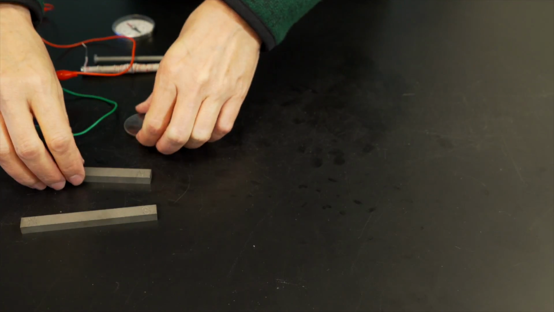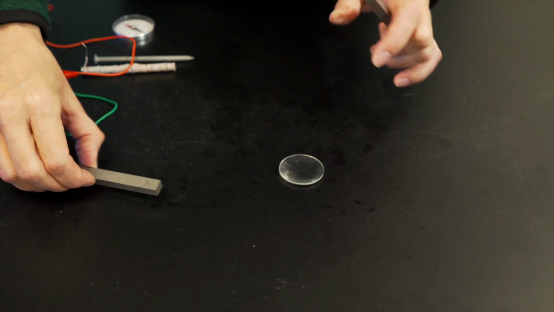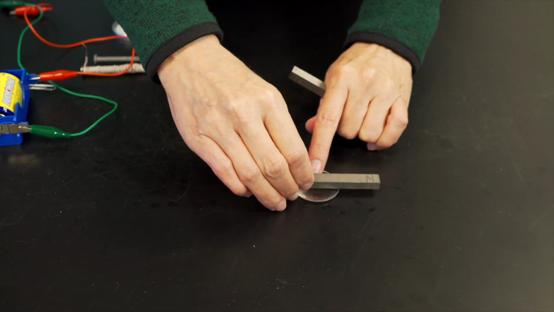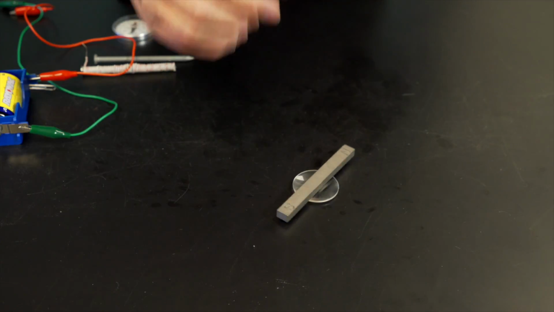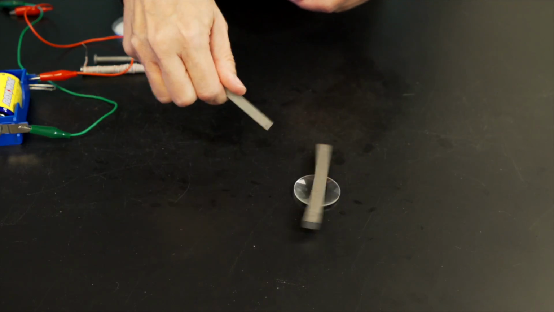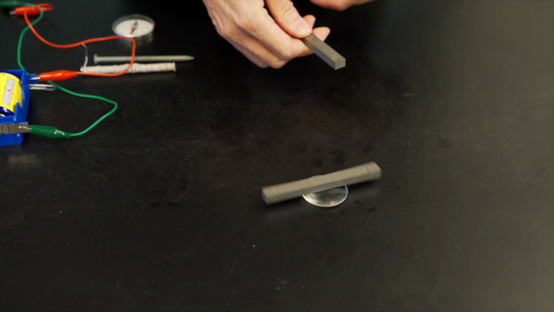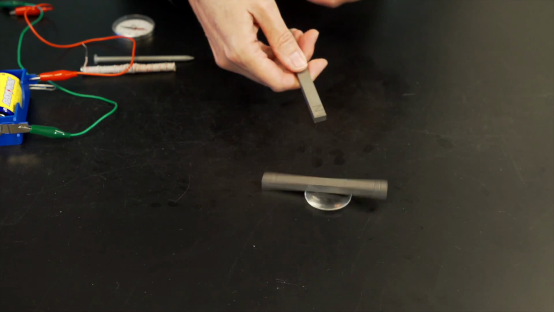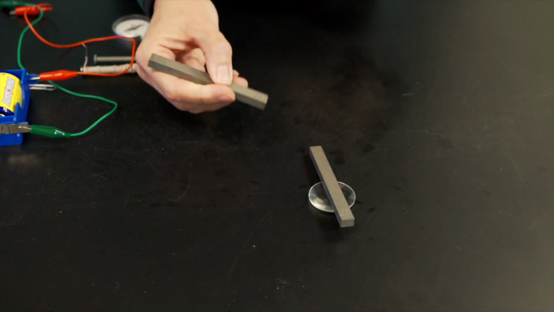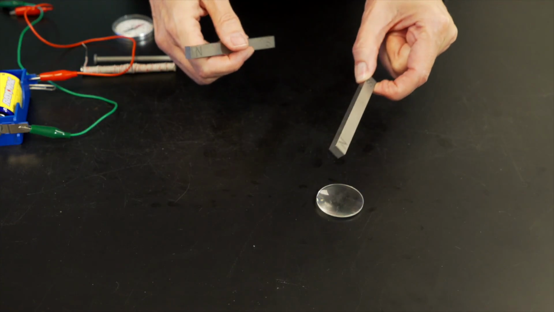Step 3. Without allowing the magnets to actually touch, move one magnet in a way that causes the other magnet to spin. So by simply putting the like poles and repelling, it can cause the magnets to move.